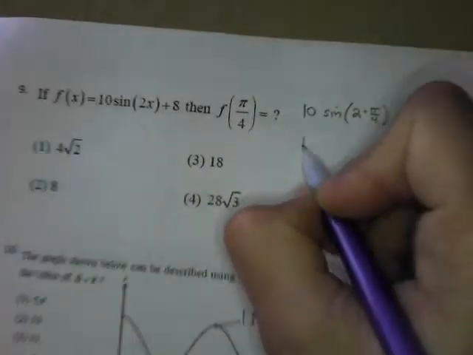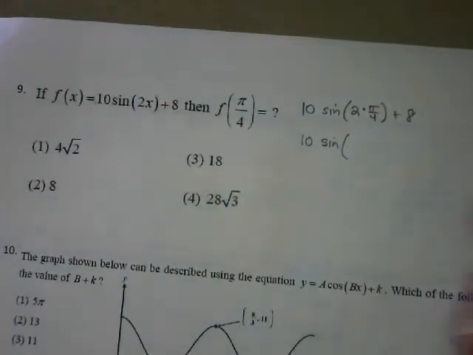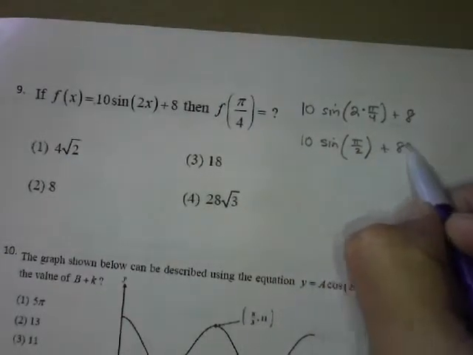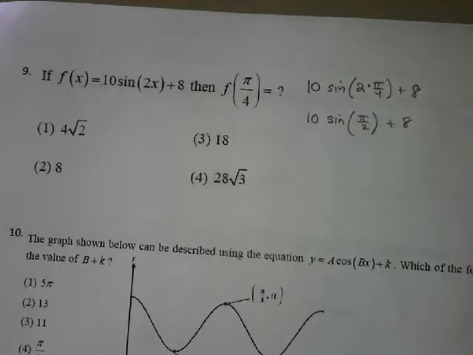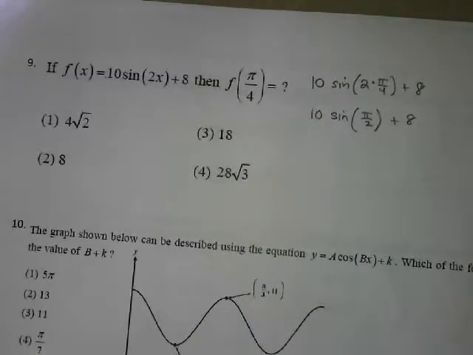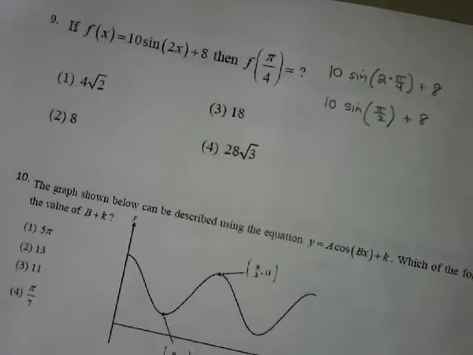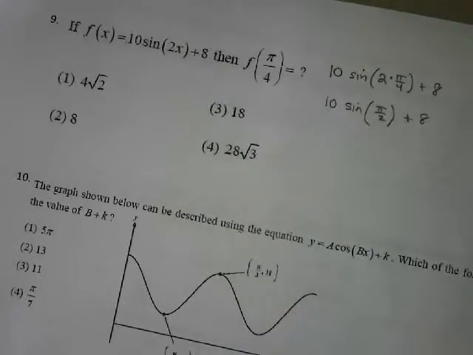So that would be 10 times the sine of pi over 2. 2 pi over 4 is going to become pi over 2. You should know the sine of pi over 2 is what? Did Mrs. Big Eye make you memorize your table? The sine of pi over 2 is not 90. Pi over 2 is the radian version of 90 degrees. But what is the sine of 90 degrees, or the sine of pi over 2 radians? Did she have you do this?